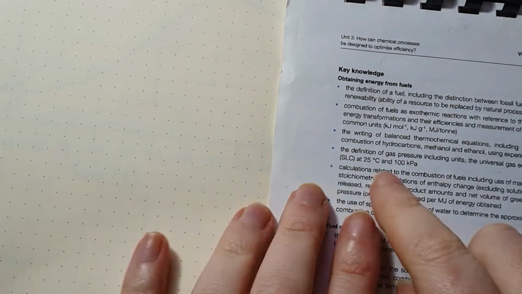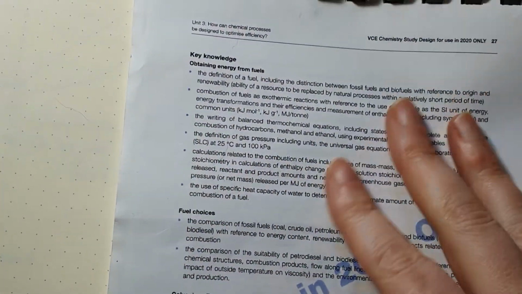Hi chemistry kids, so we're going to just look at some combustion. There's a random nut here, I don't know where that's come from. So we're going to just look at combustion.